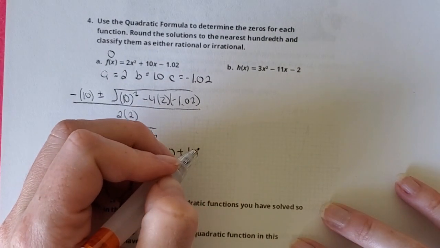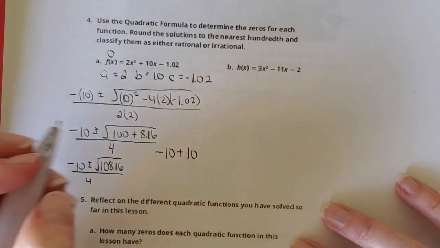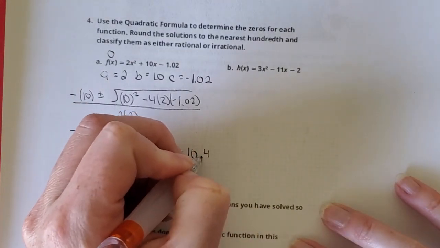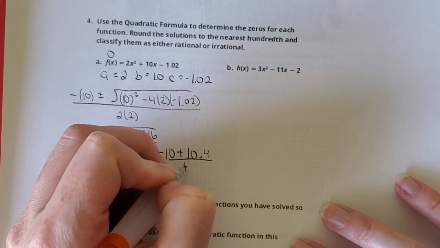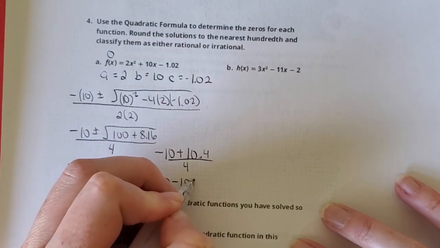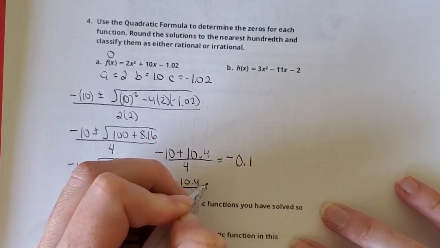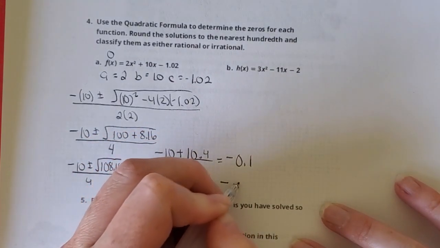If I split that apart, it's negative 10 plus the square root of 108.16 is 10.4. Actually, it says the nearest hundredth. So let me just check that because I rounded wrong. So the square root of 108.16 is exactly 10.4. So 10.4 divided by 4. And then we got negative 10 minus 10.4 divided by 4. And the answers are negative 0.1 and negative 5.1.